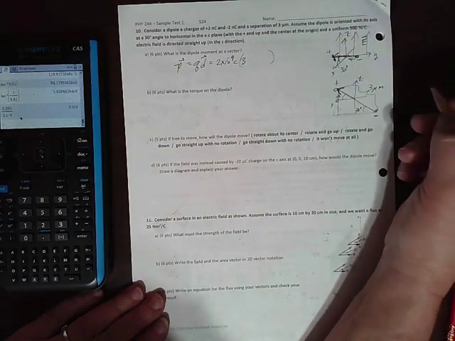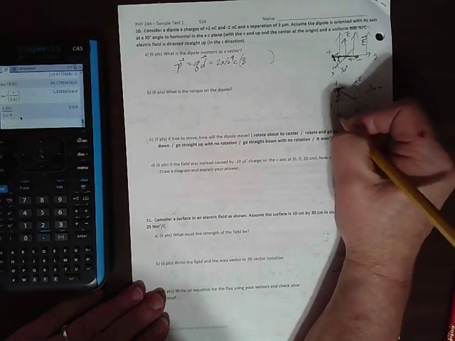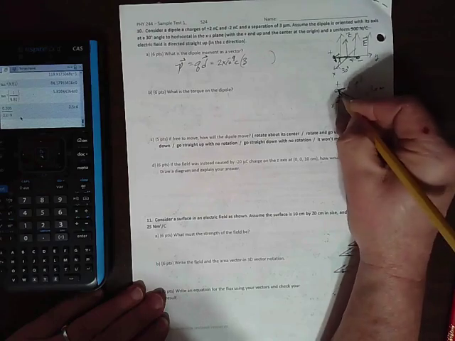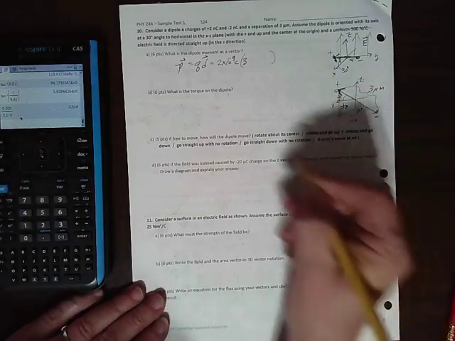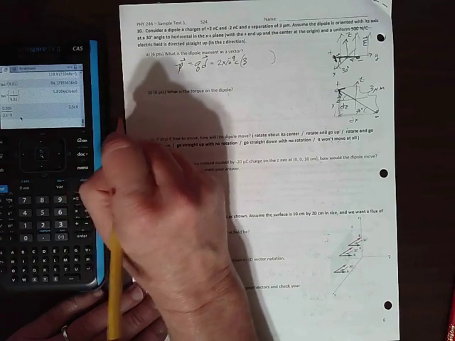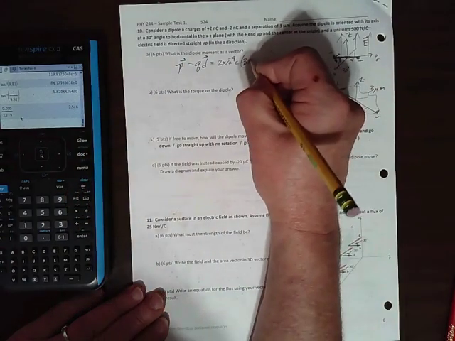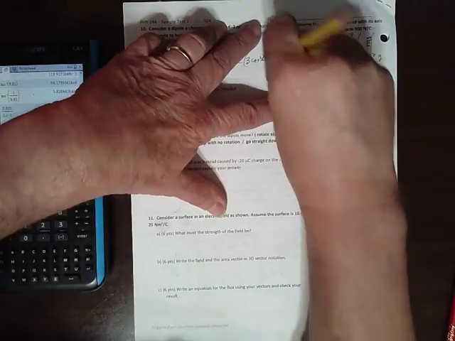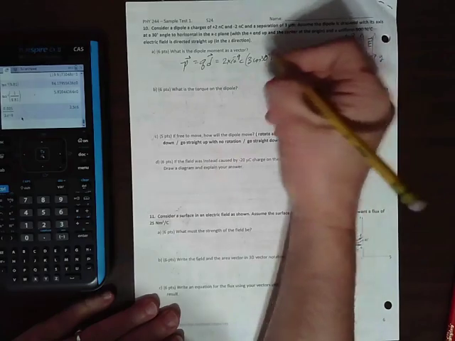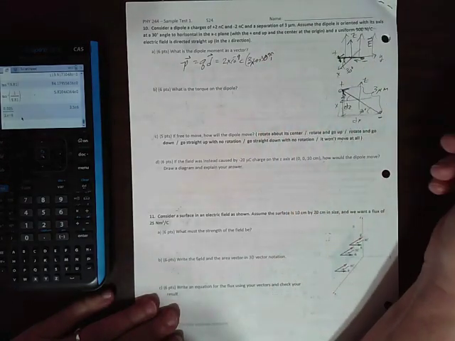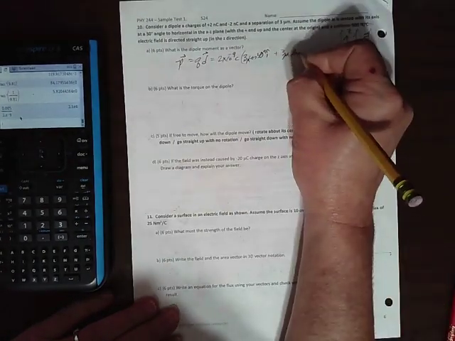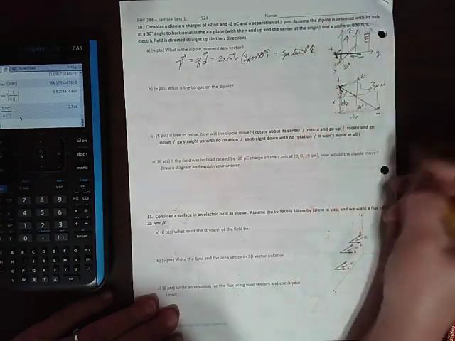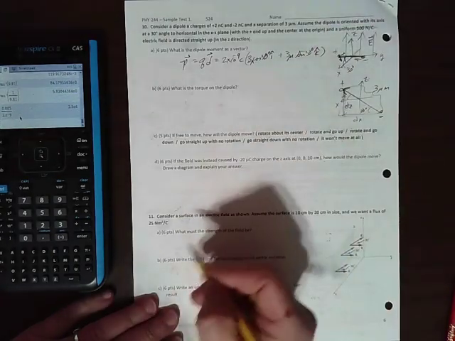X is this way, so this is dx, and this is going to be dz. So the x component is 3 micro cosine 30 degrees i hat, and then the z component is going to be 3 micro sine 30 degrees k hat, z direction.